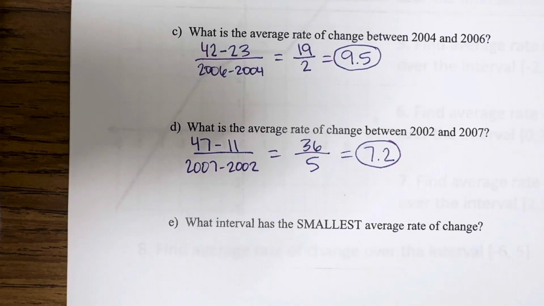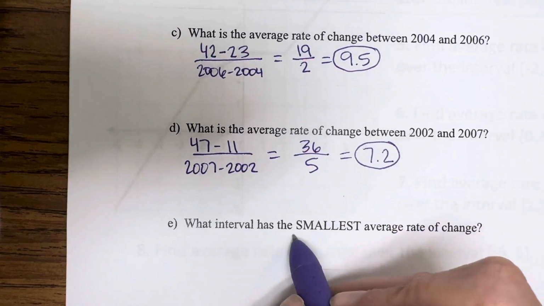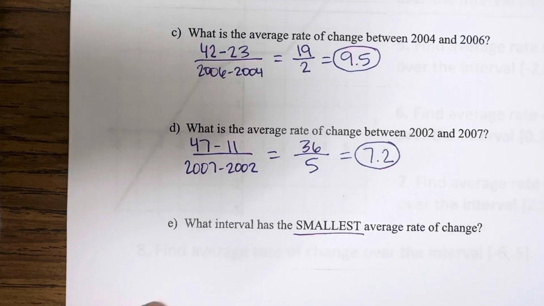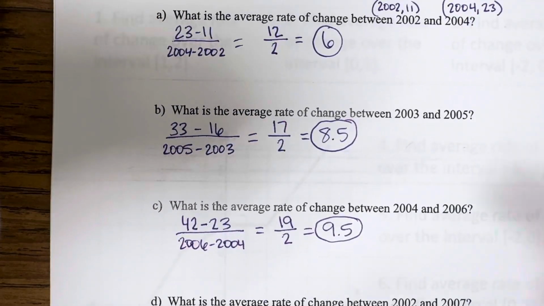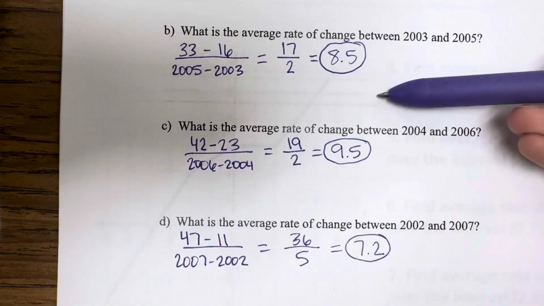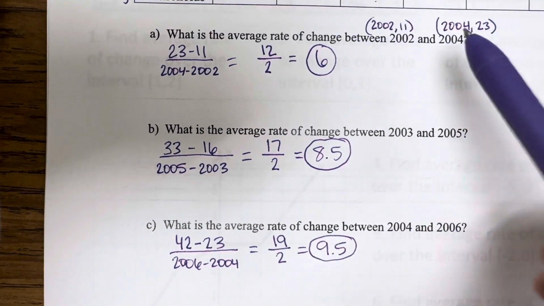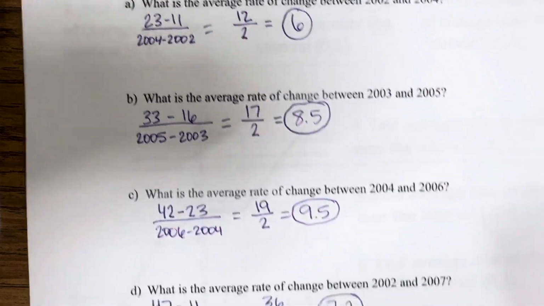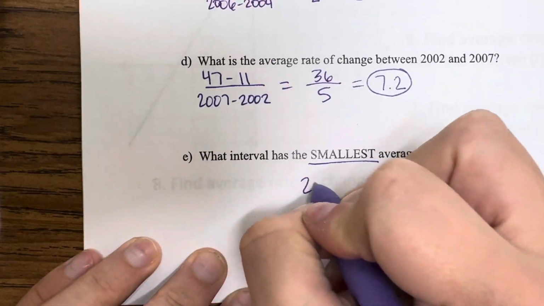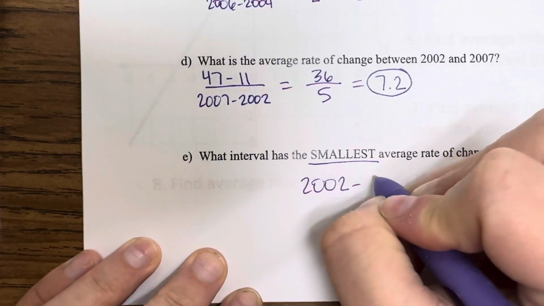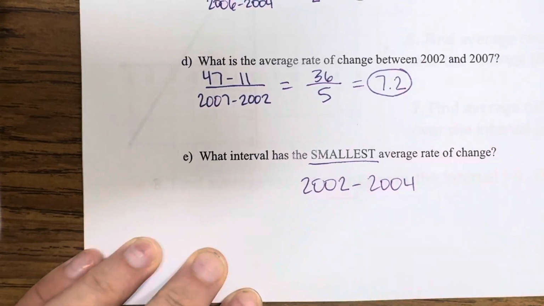Okay, E wants to know which interval has the smallest average rate of change. That would be the lowest number. So if we're looking here, we had 6, 8.5, 9.5, and 7.2. 6 was my smallest number, so that would be the interval between 2002 to 2004.